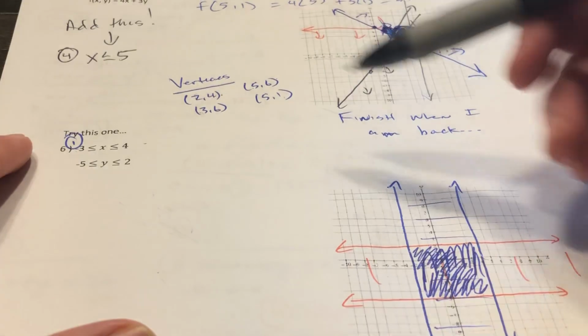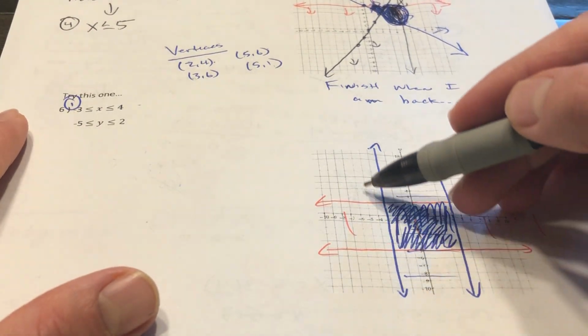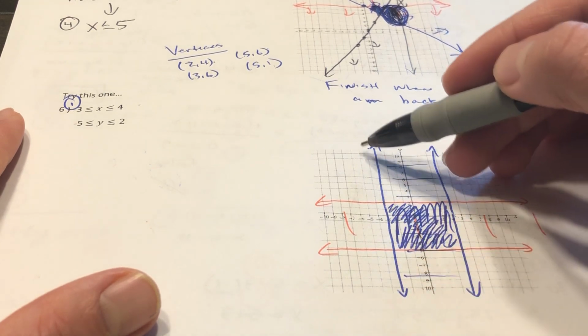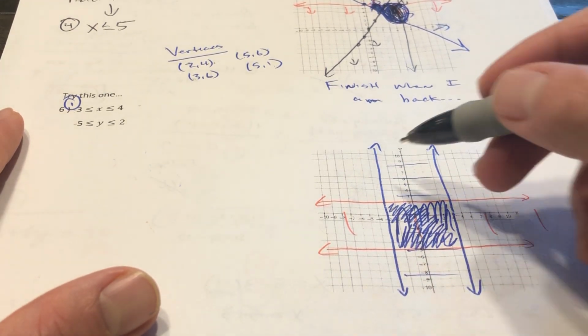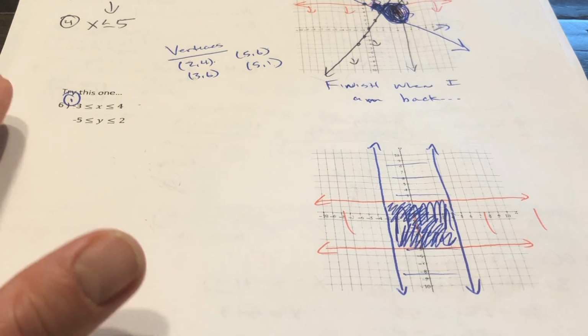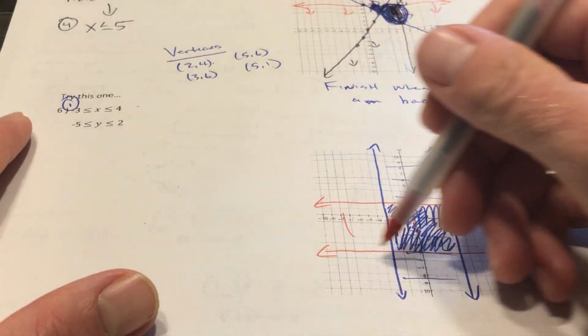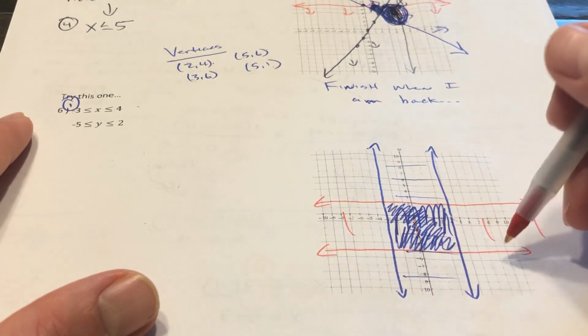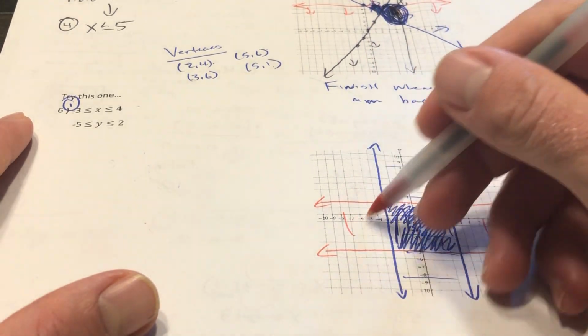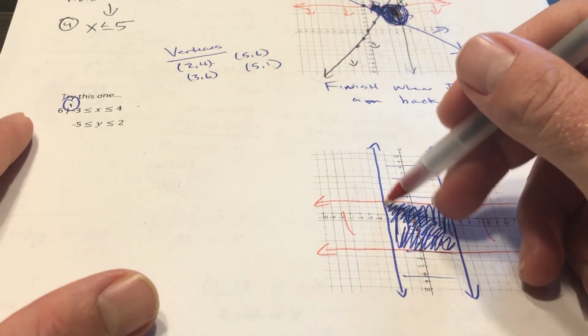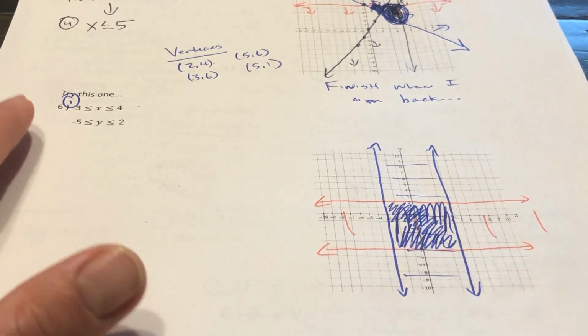X is between -3 and 4, so solid vertical line at -3, solid vertical line at 4, and x is anything in between. And then in red, y is between -5 and 2, solid horizontal line at -5, solid horizontal line at 2, and y is anything in between. You have a 7 by 7 square where they overlap.